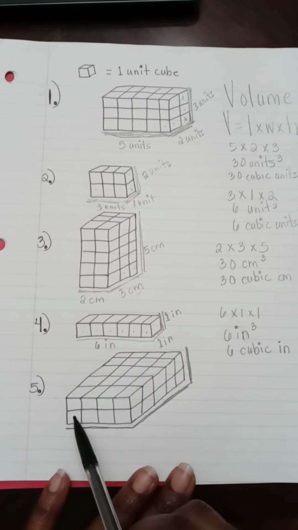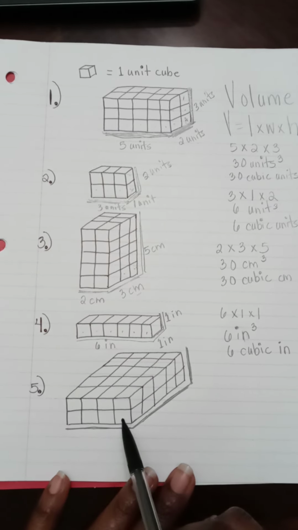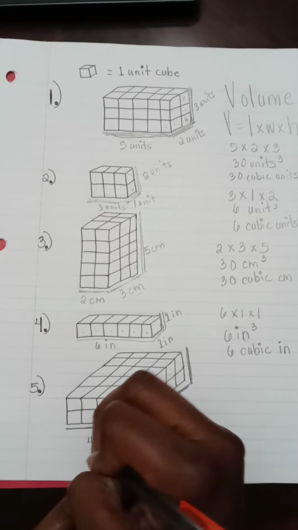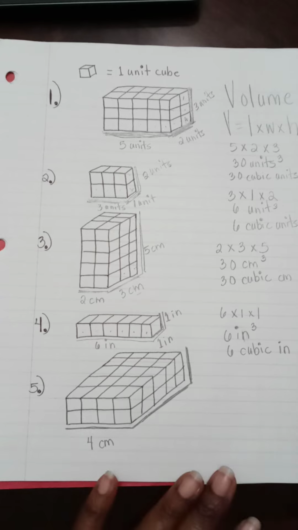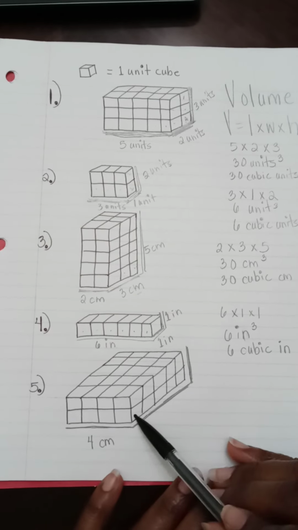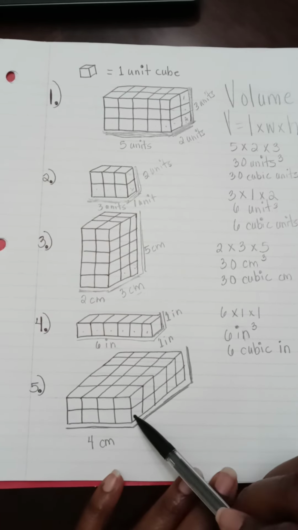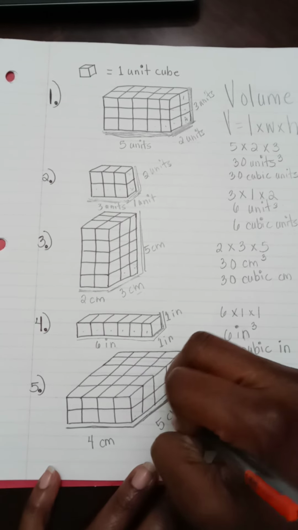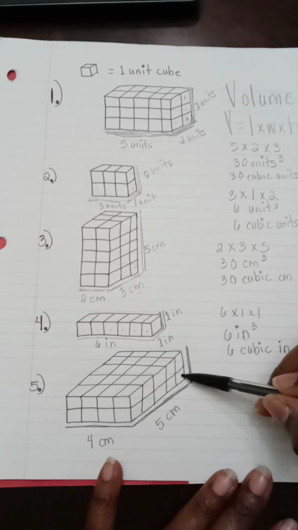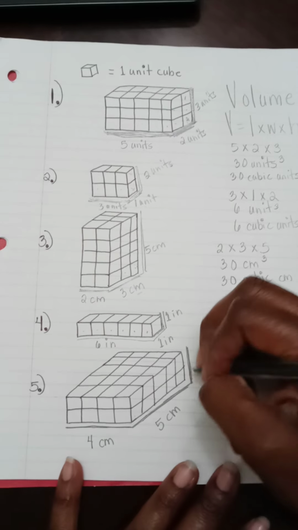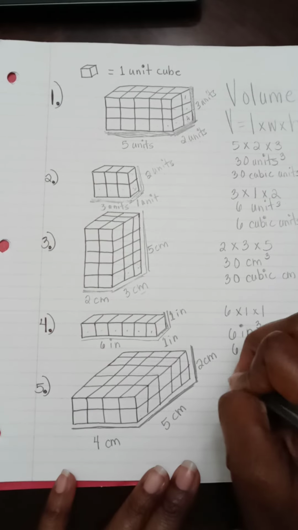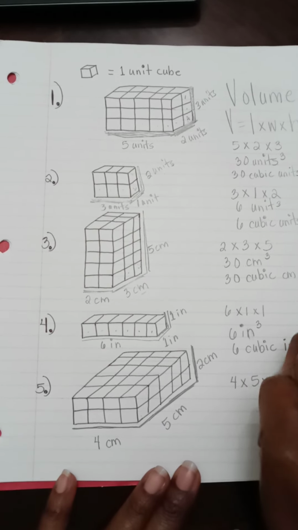So I'm going to count this. So I got 1, 2, 3, 4. So I'm going to do centimeters again. So 4 centimeters. And then my width, I'm going to count the diagonal side. So I got 1, 2, 3, 4, 5. So I'm going to say 5 centimeters. And then my height, remember, we're going to recount that one. So 1, 2 centimeters. So now when I multiply this, I got 4 times 5 times 2.